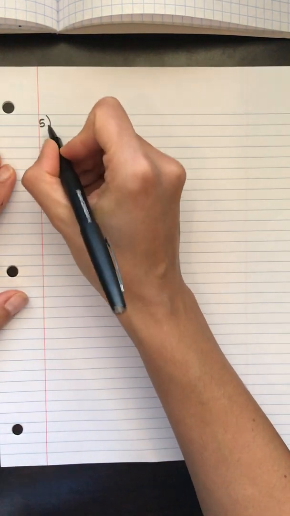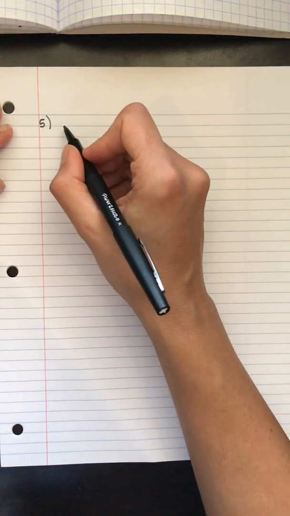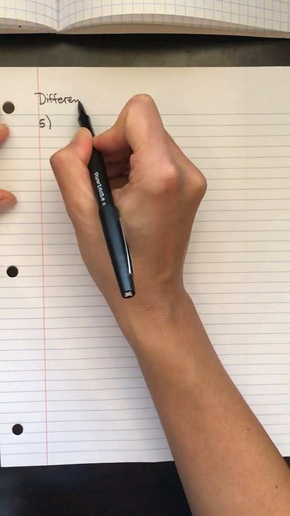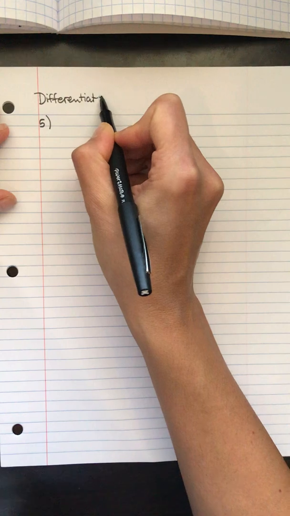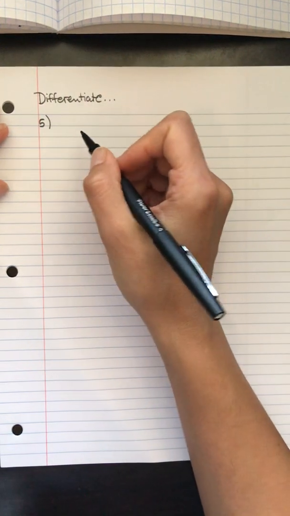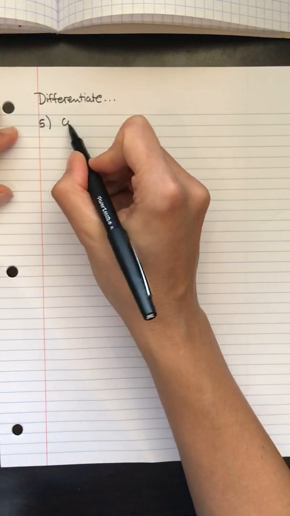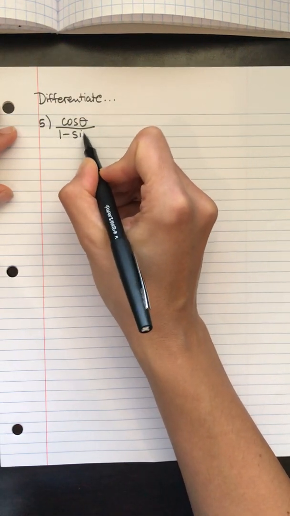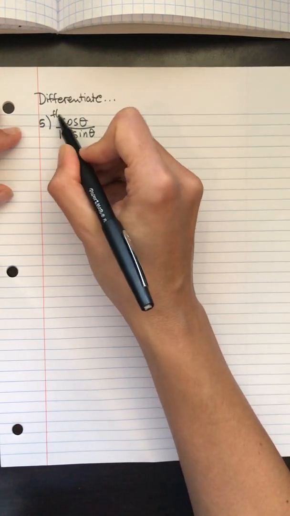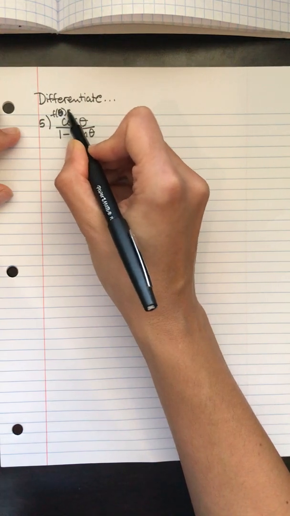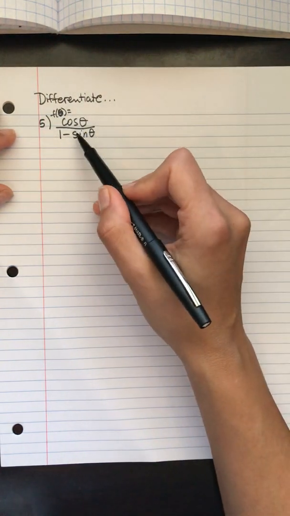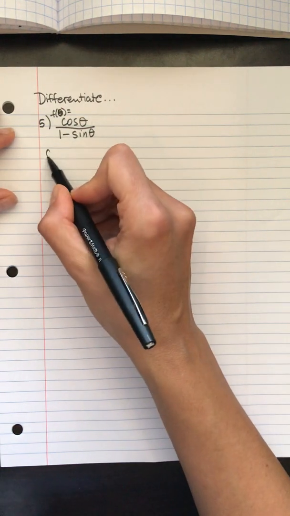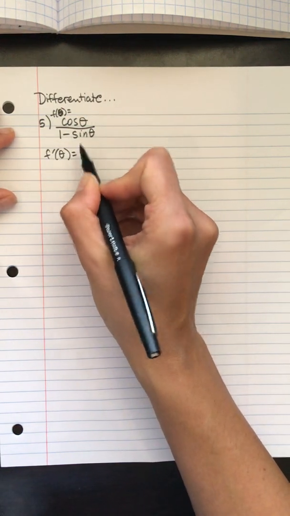All right, let me do another example. Number 5, example 5. So we're still differentiating, same directions. Find the derivative, which means differentiate. All right, cosine theta over 1 minus sine theta. Oops, I forgot f of theta. f of theta equals. Okay, so we have to realize that if we're finding the derivative of f of theta, you know, we have a quotient.